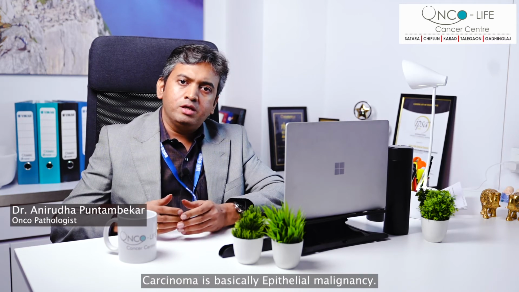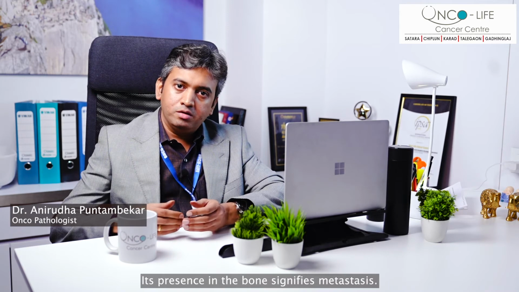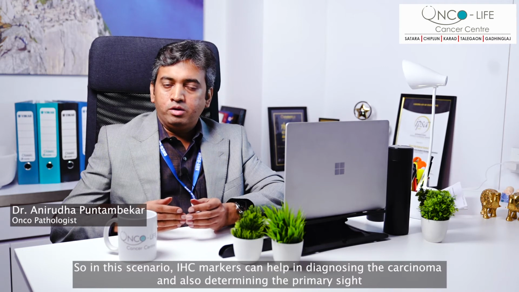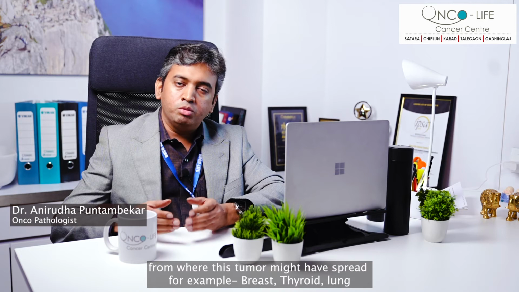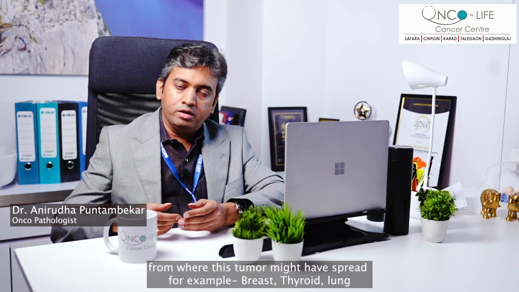Carcinoma is basically an epithelial malignancy. Its presence in the bone signifies metastasis. So in this scenario, IHC markers can help in diagnosing the carcinoma and also determining the primary site from where this tumor might have spread. For example, breast or thyroid or lung.